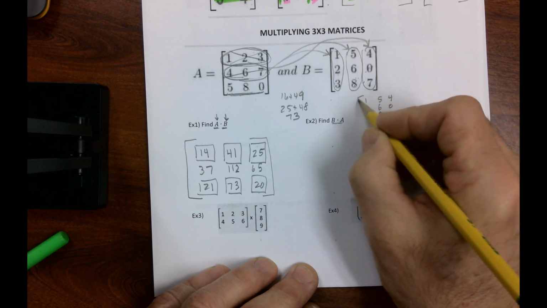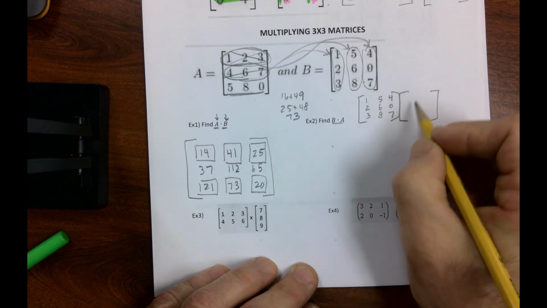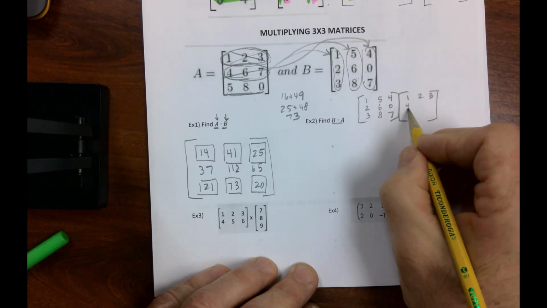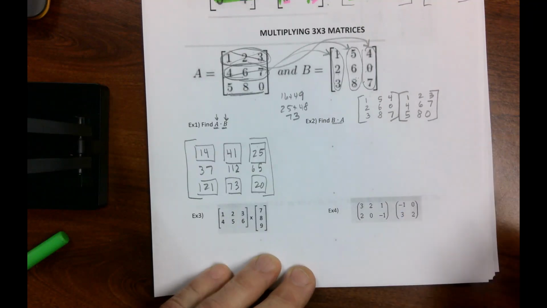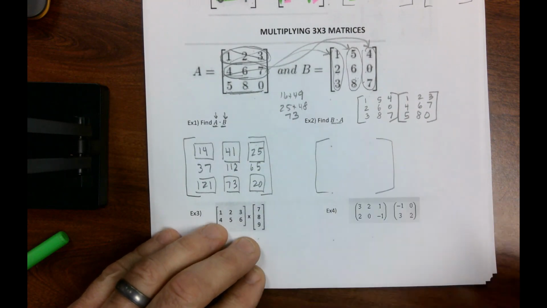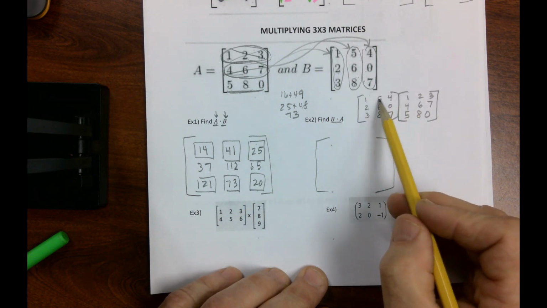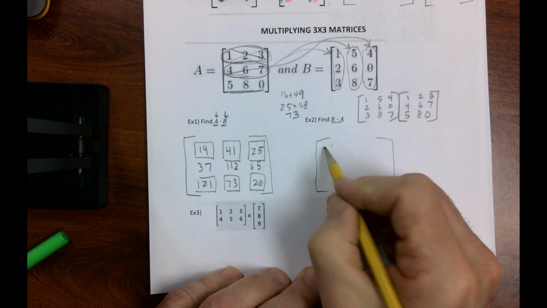407. So there's b. Wrote that one first. And now here comes a. 1, 2, 3, 4, 6, 7, 5, 8, 0. Well, here we go. A lot of mental math. And you can use your calculator if you want. 1 times 1 is 1, plus 20 is 21, plus another 20 is 41.